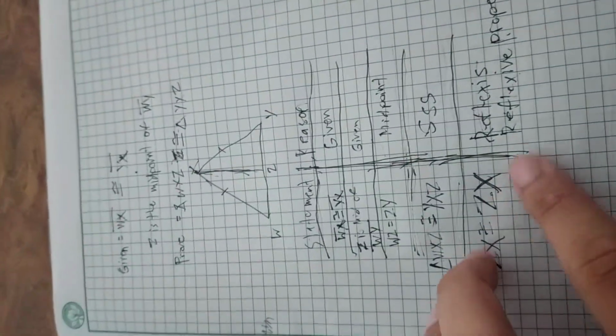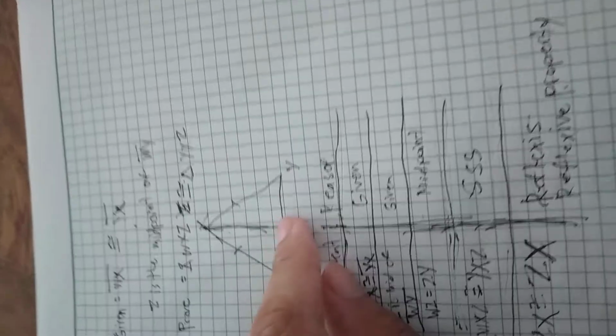And then for the last, ZX is equal to ZX because it is the reflexive property.